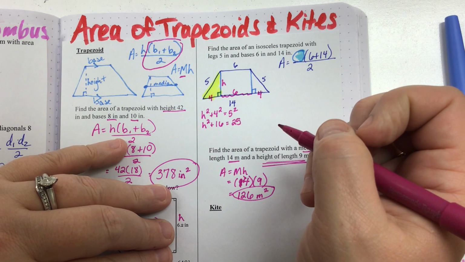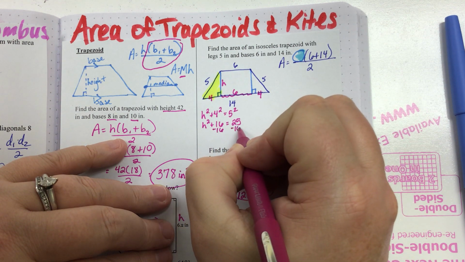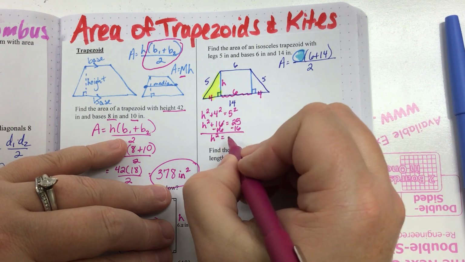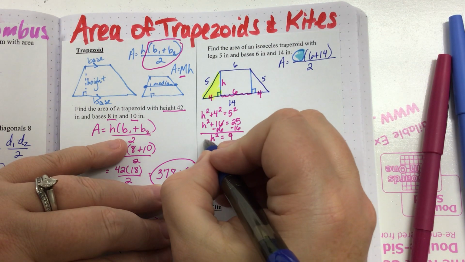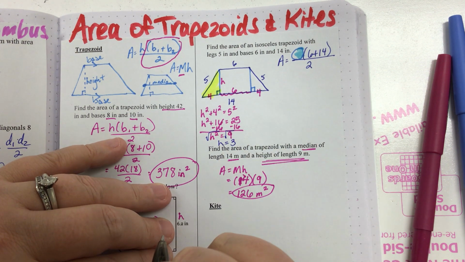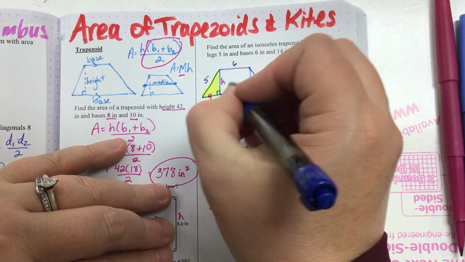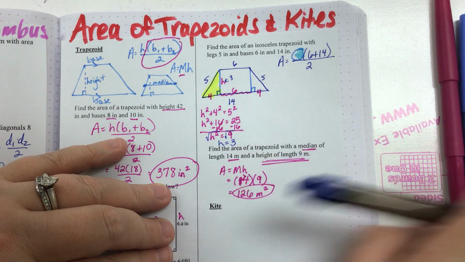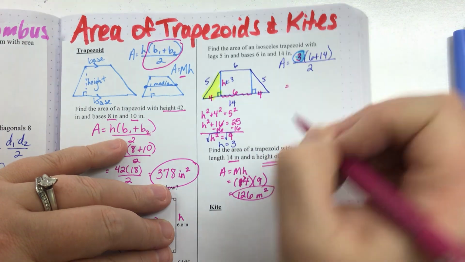If I'm going to continue to solve for h in this case, I'm going to subtract 16 from both sides. 25 minus 16 is 9. And then to finish it off, we are going to take the square root of both sides. And we should all know that the square root of 9 is 3. So again, 3 is not the final answer to my problem. The 3 is referring to the height. So in my formula, if you remember, I was missing the height. So since I know the height is 3, I'm going to plug that in there.